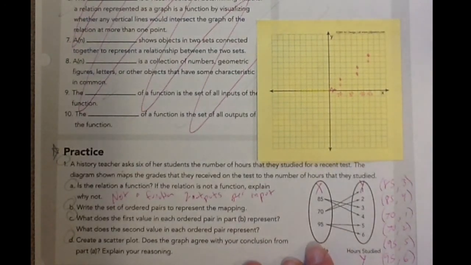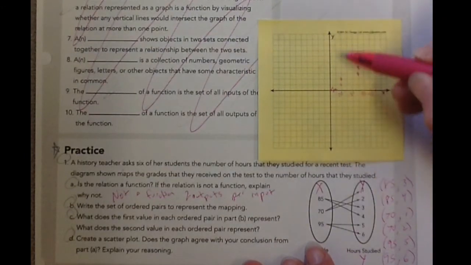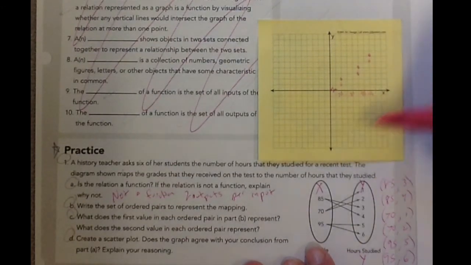And this is another visual to see why it's not a function, because this would not pass the vertical line test, where if I draw a vertical line, it hits more than once.